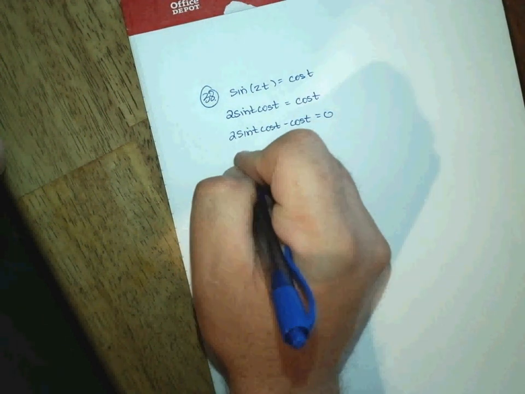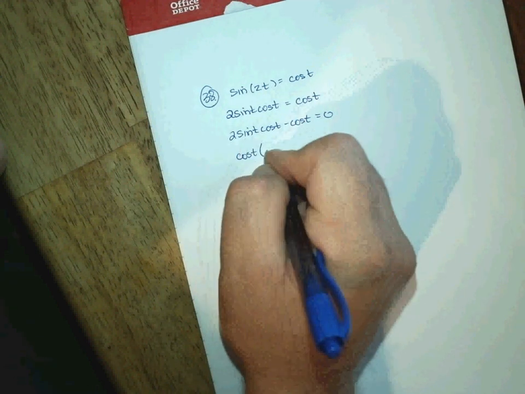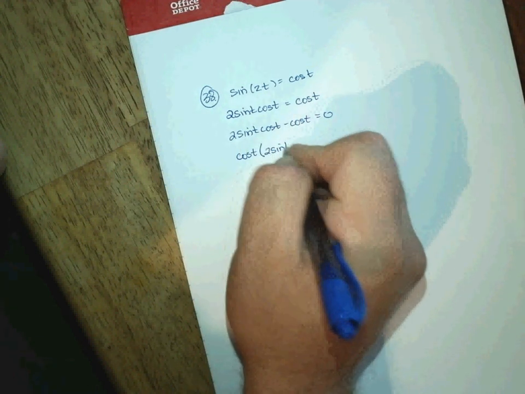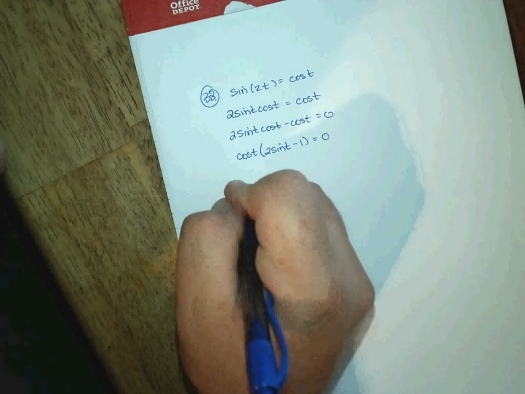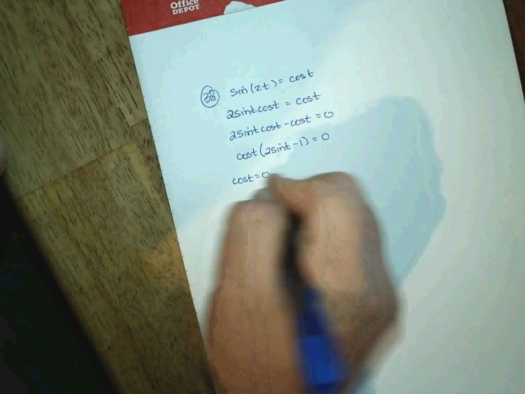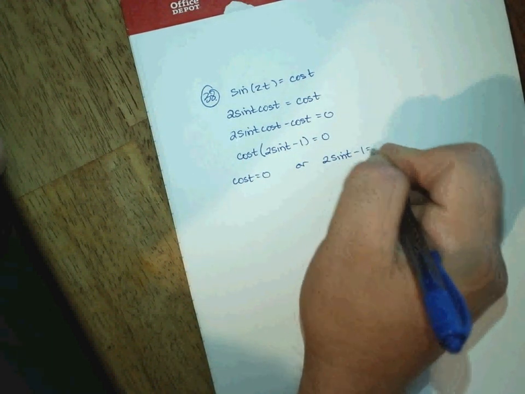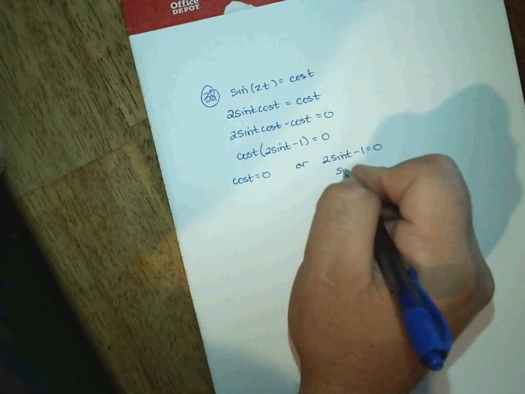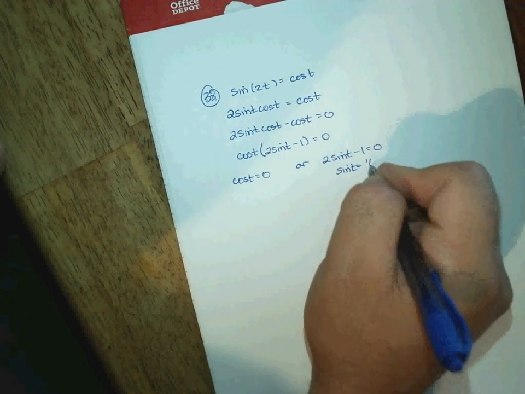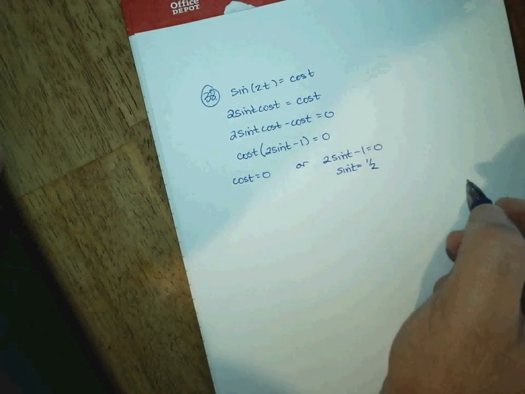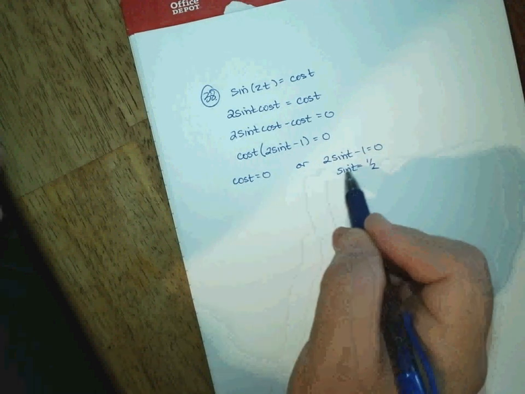I can set this equal to 0, and now I have something I can factor, because I can pull a cos t out of both these terms here, leaving a 2 sine t minus a 1. Now, setting these factors to 0, cos t is 0, or 2 sine t minus 1 equals 0. I can then solve this one for sine of t. Add 1, divide by 2, sine of t is a half.